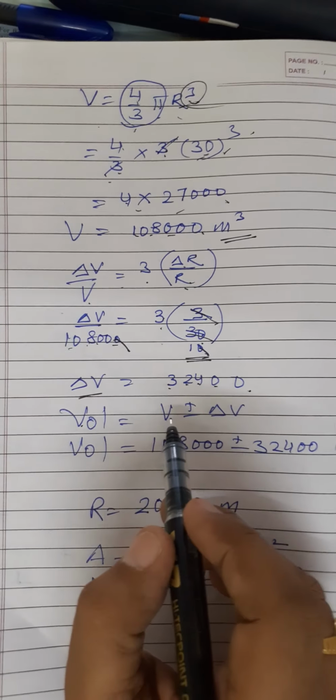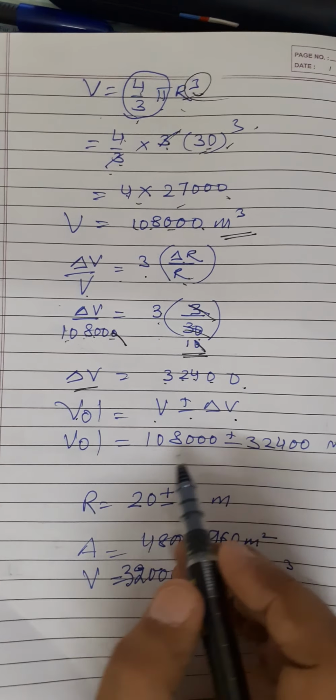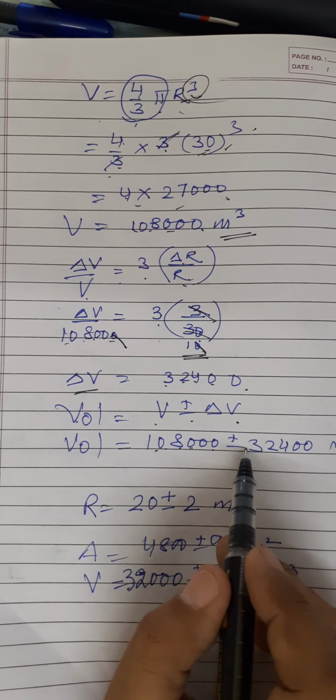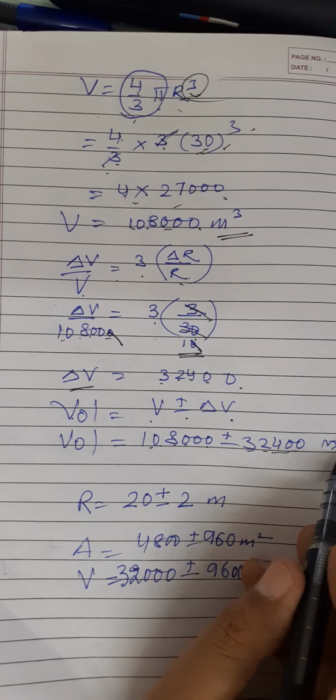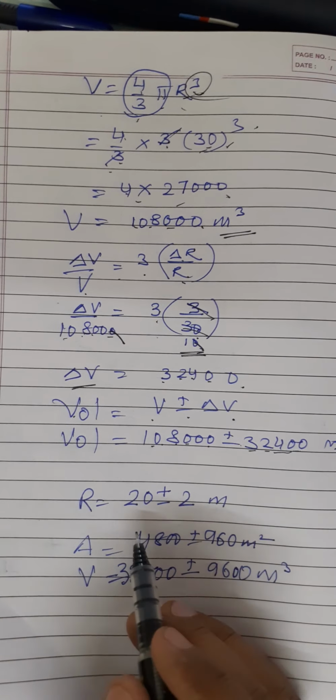Hence the volume will come out to be v plus minus delta v. That is 108,000 plus minus 32400 meter cube. Clear? You can try on your own.